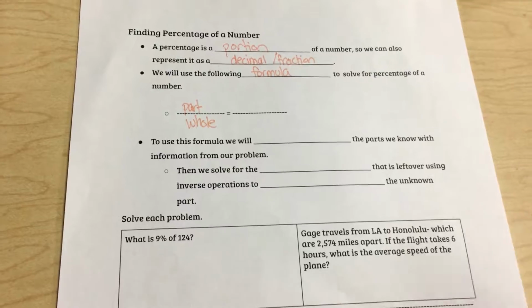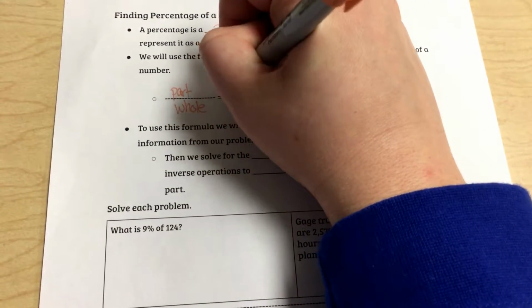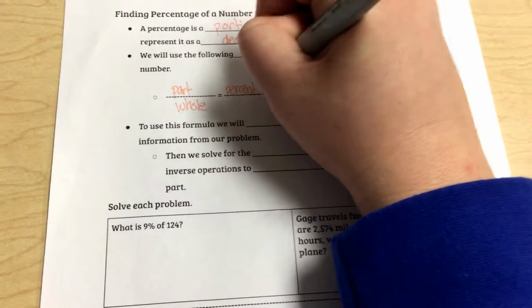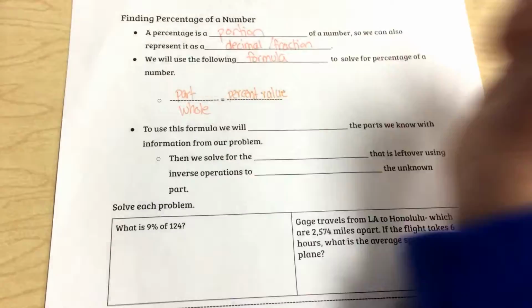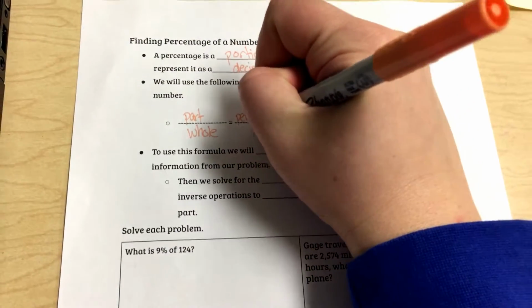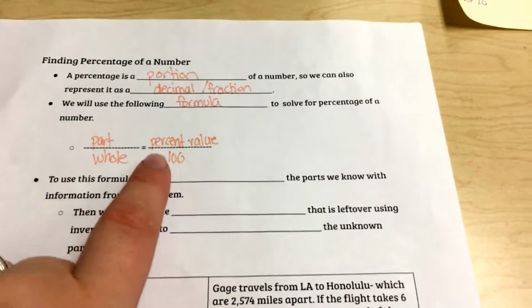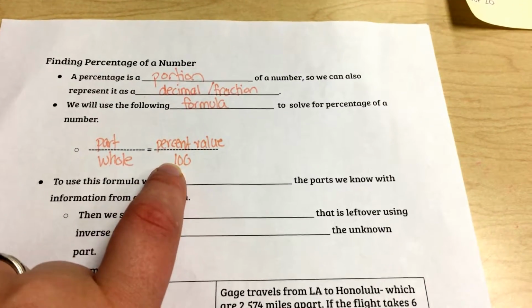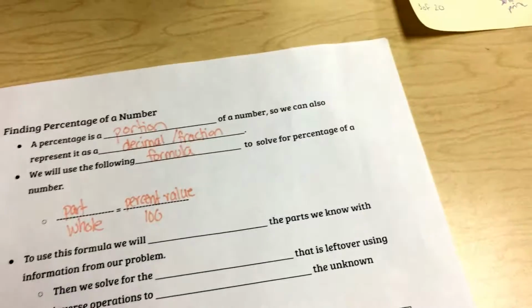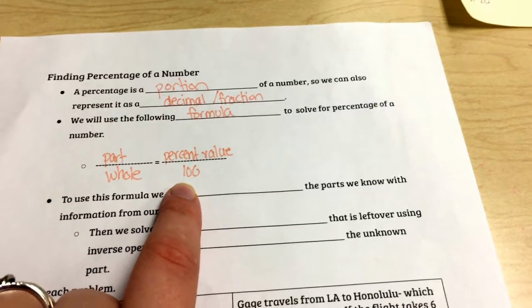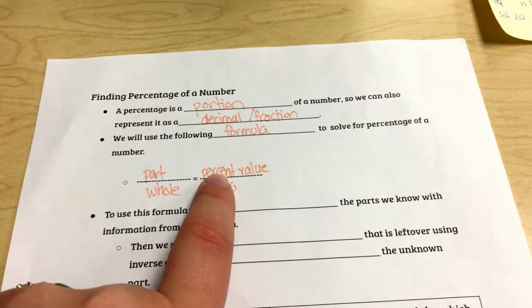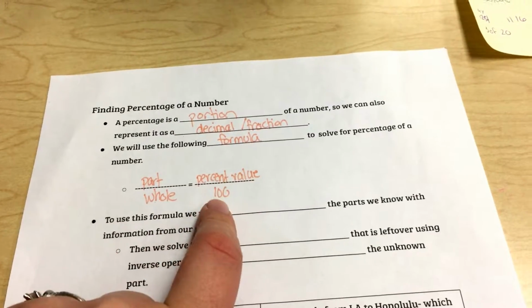And then on the other side, we're going to put the percent, and I want you to write out the word percent, value, and then the number 100 is our denominator. This should look familiar from when we were doing percent values. I'm sorry, we were trying to change percent into decimals and fractions. We always put the number that the percent was over 100.